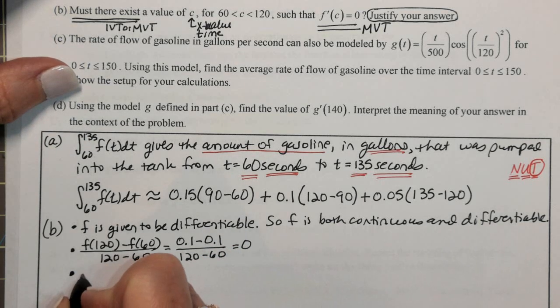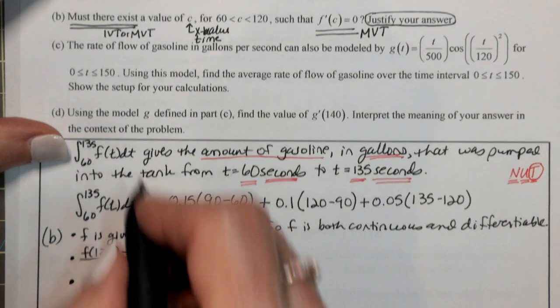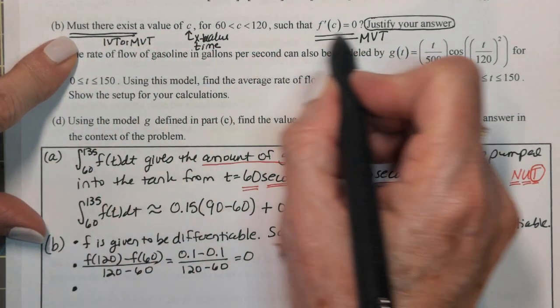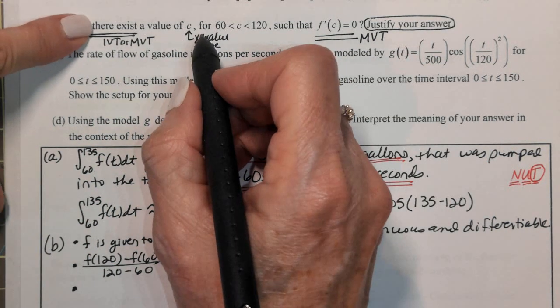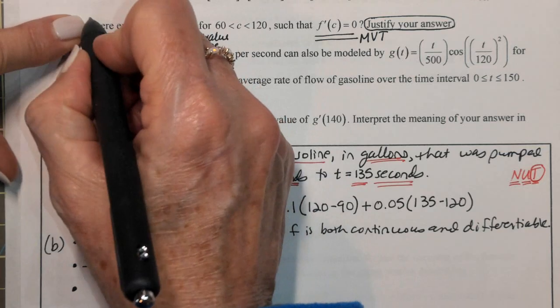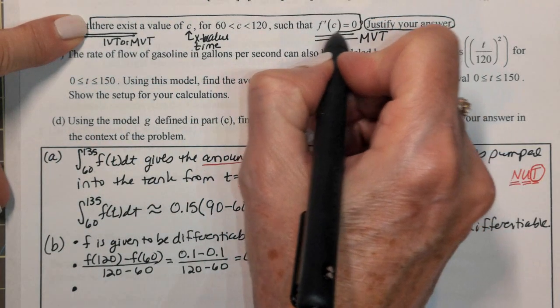Alrighty, now comes your conclusion. And in your conclusion, this is where we can repeat what we're trying to show, but get rid of this word must. Repeat all of this.